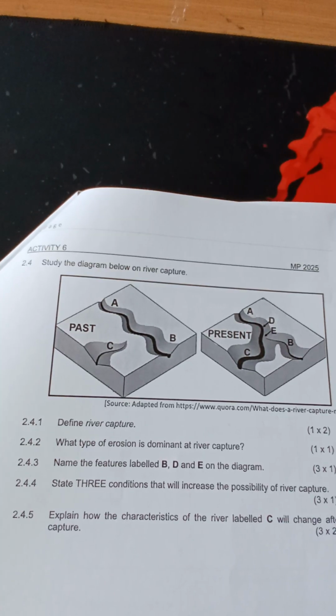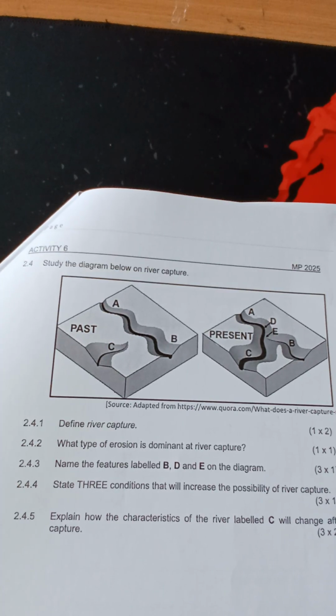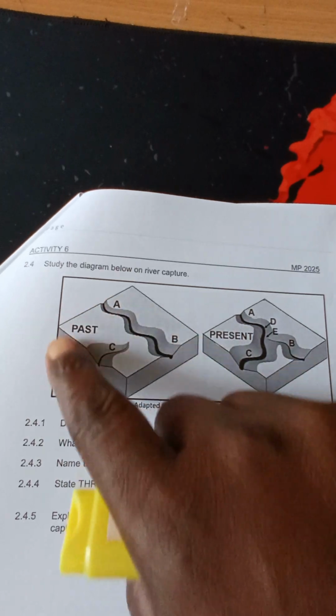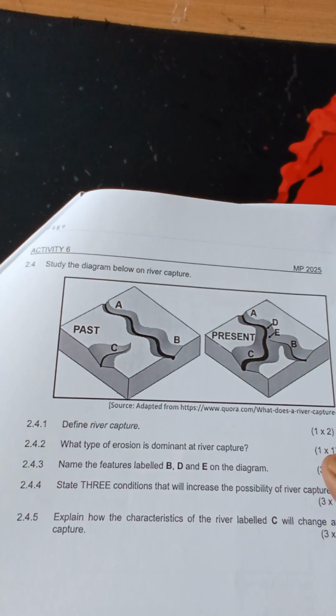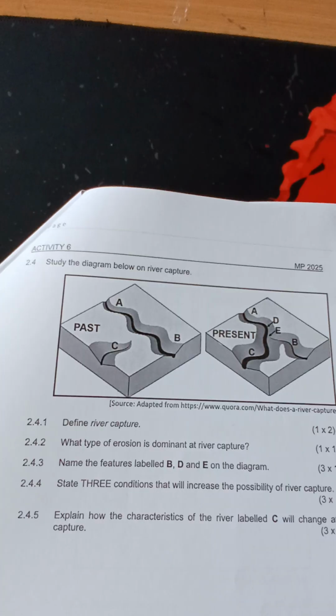Because in most cases you are given a sketch or a diagram, and here you are applying the concept of river capture. You are applying the knowledge. It's not a matter of reciting, but you have to apply the knowledge that you would have learned about a certain concept. So it is very important for you to know the before river capture diagram and also the after, and if possible, your ability to label all the parts in the after river capture is also very important, because you can be assessed.